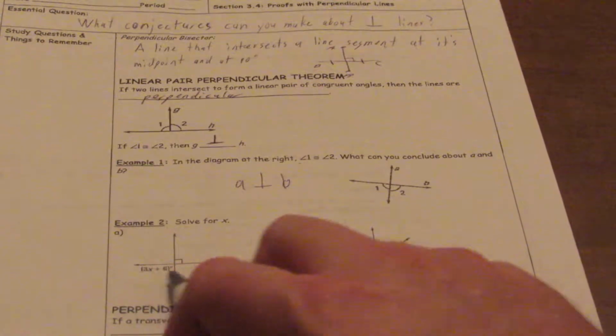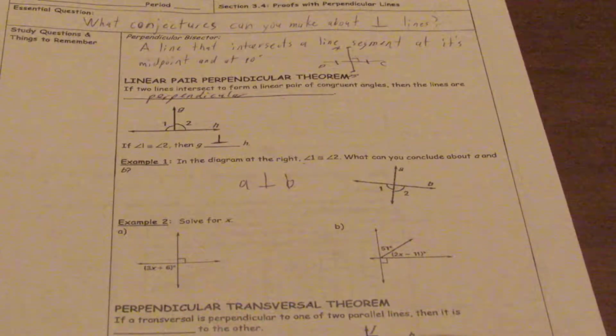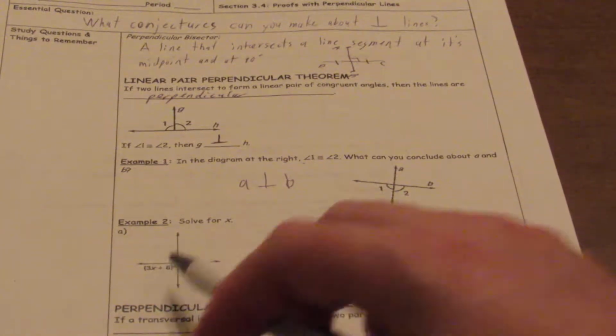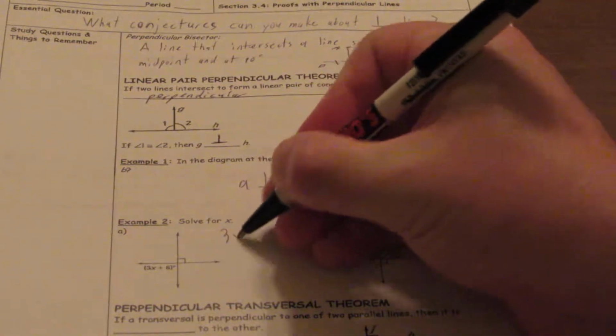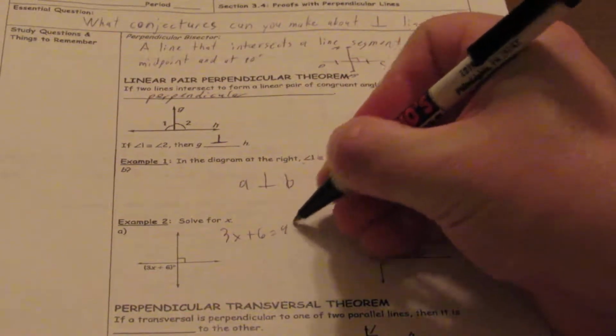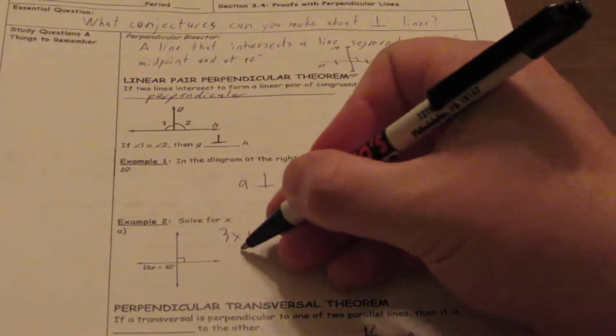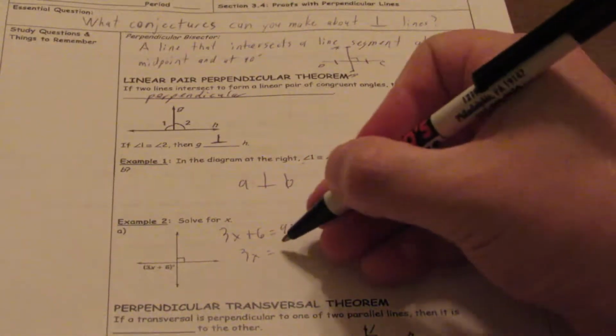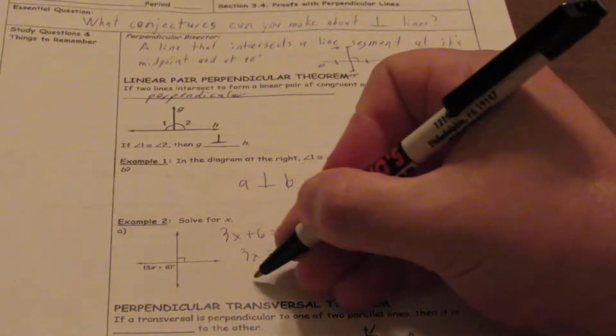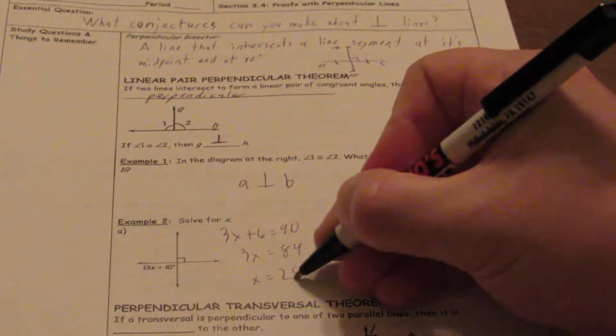Example 2, we're looking at solving problems. Okay. So 3x plus 6 and 90, they're vertical. So 3x plus 6 equals 90. 3x is equal to 84. And then x is 28.